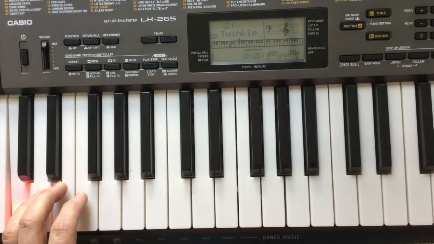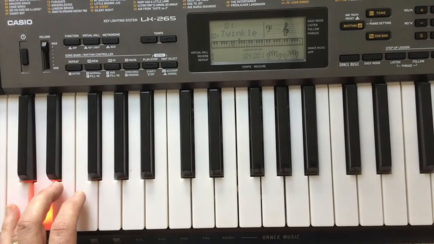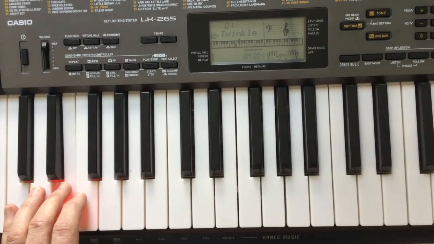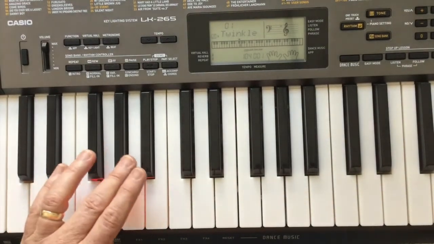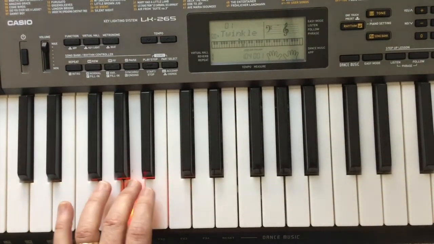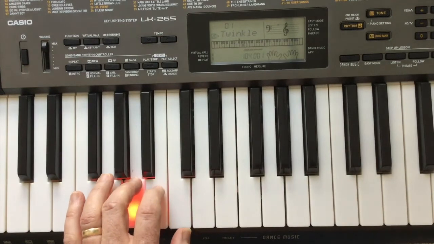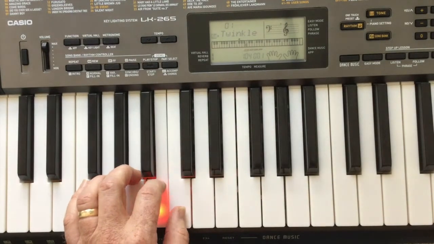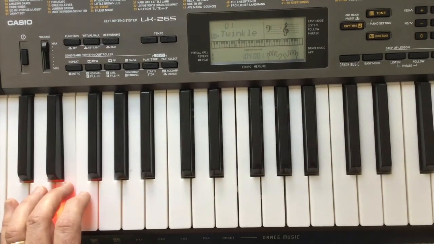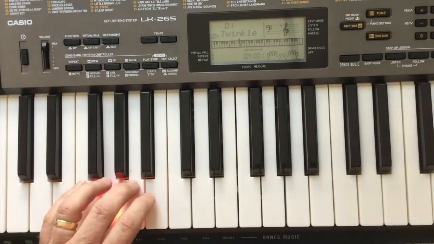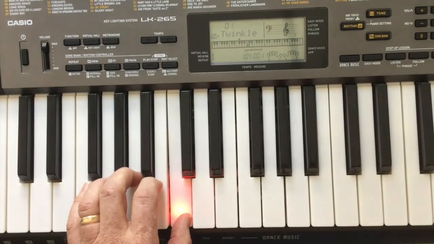I'm going to go 5 on C, 4 on D, 3 on E, 2 on F, 1 on G. I'm going to cross over my third finger on the A, line it up. B is 2, C is 1. Watch that again. 5, 4, 3, 2, 1, 3, 2, 1.